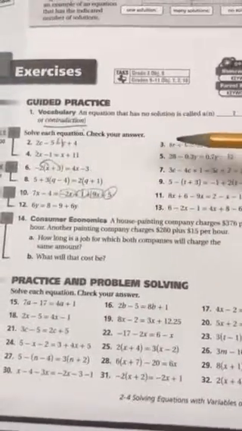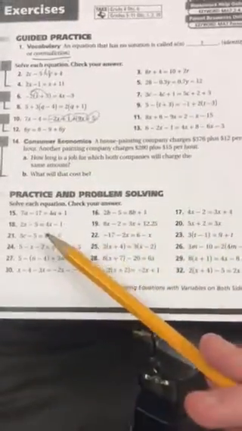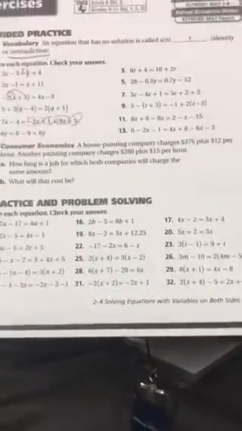Now with your elbow partner, you can work on the rest of the problems, 3 to 5, 7 to 9, and 11 to 14. Once you're done working with a partner, you can proceed to work on our independent practice problems from 15 to 32. Good luck, everyone, and please ask your teacher if you have any problems at all.